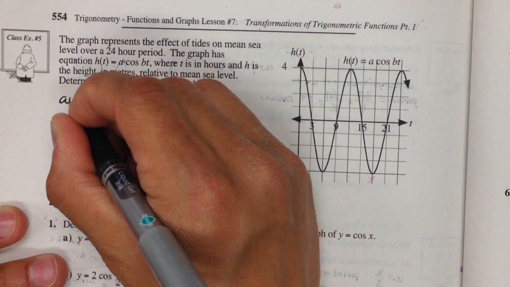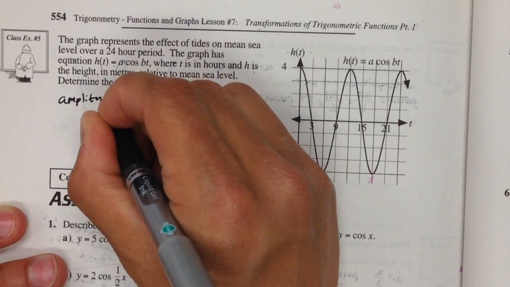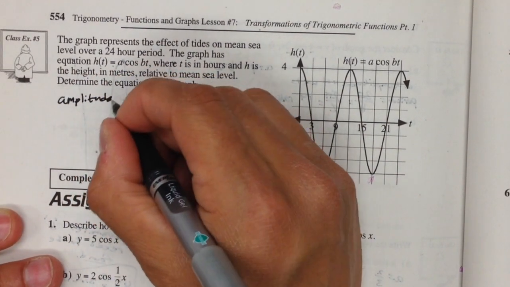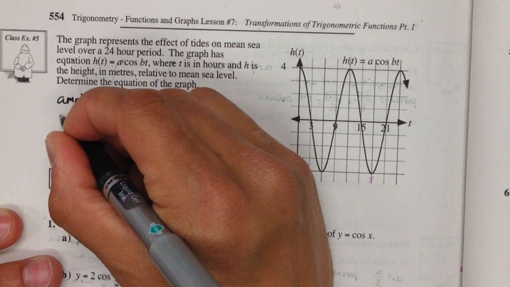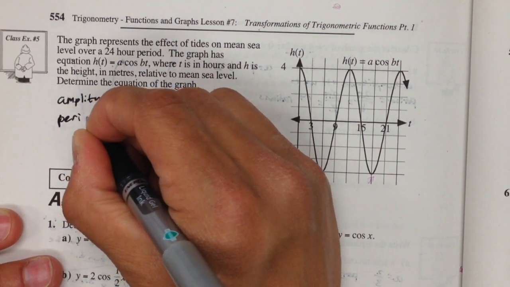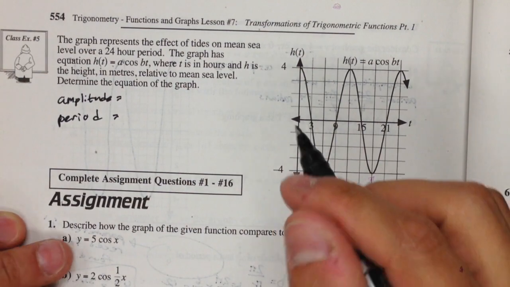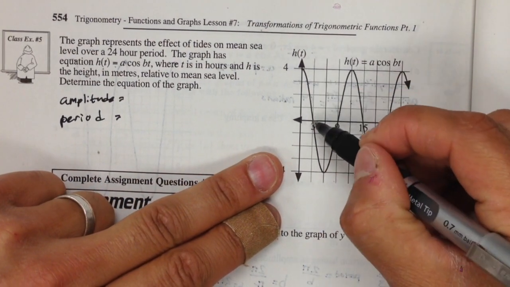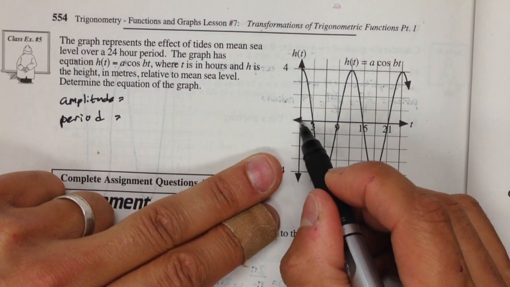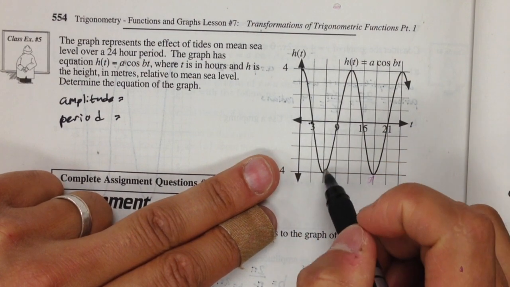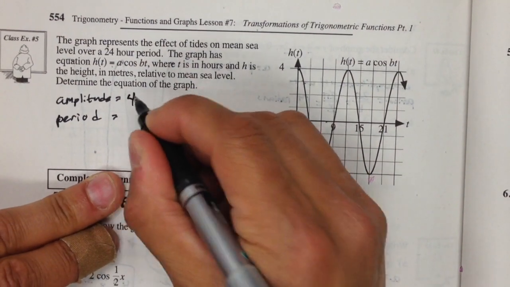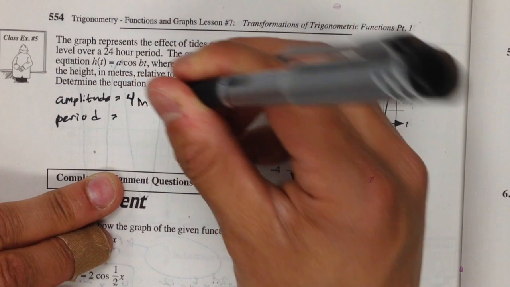All right, well, let's start with determining what our amplitude and period are. My amplitude, I'm going from 0 up to 4. Amplitude is 4, and that's 4 meters.